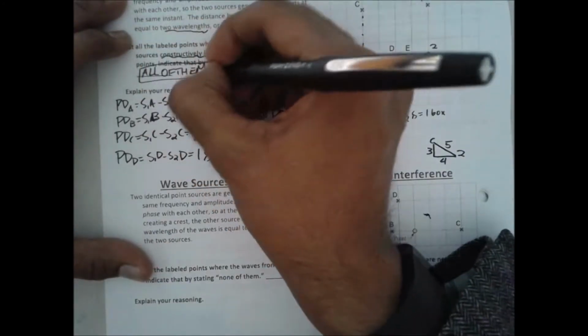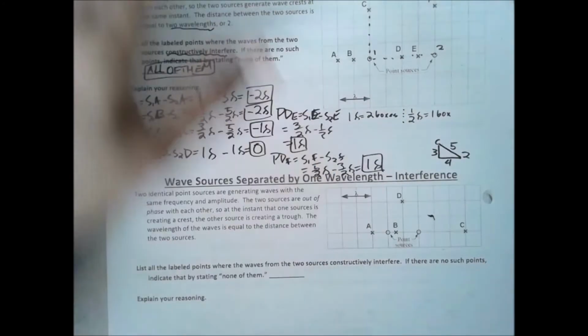All right, that was 5 minutes. Yikes. I'm going to get this one done because they're all integers. Now let's look at this one.